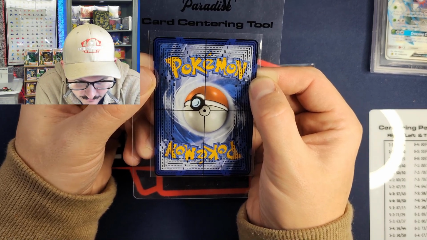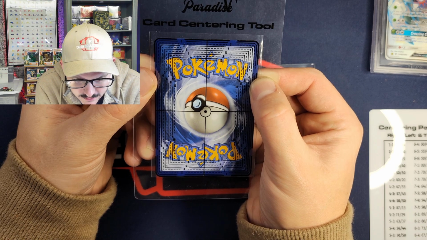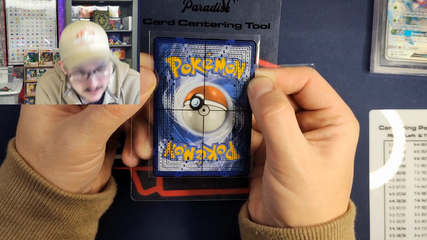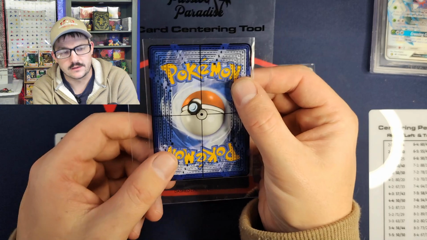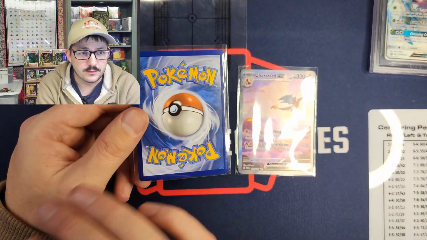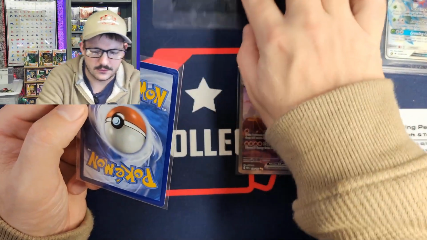So let's look at the top, right? Once again, like a 2, almost to a 3, and the bottom, a solid 3. So it's a little bit off top to bottom, and it's a little bit off left to right. Whether or not that'll dim it down to a 9 just based on that, we don't know yet. So let's look at the total value of it.